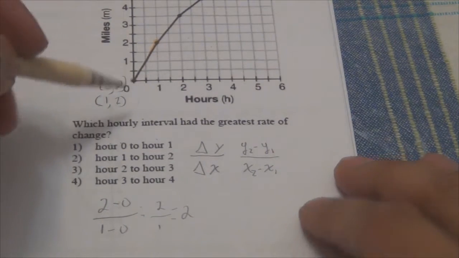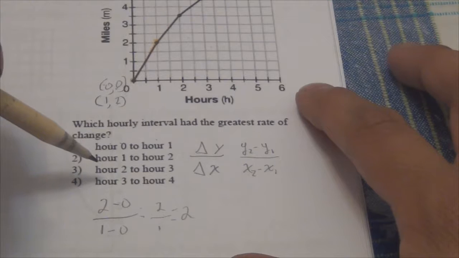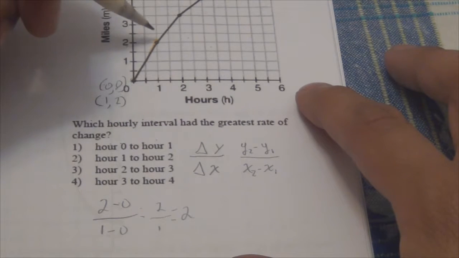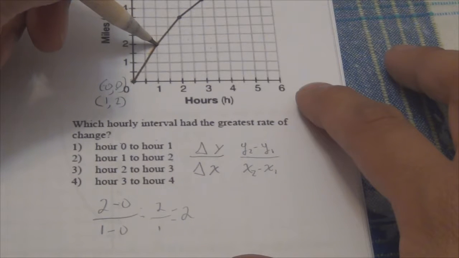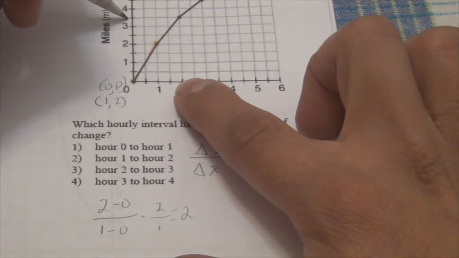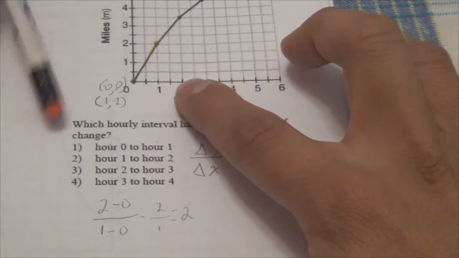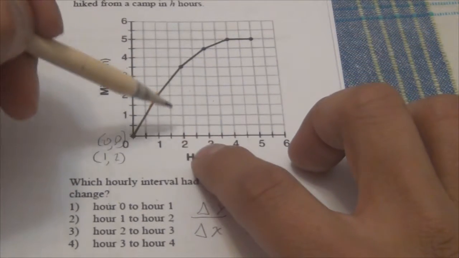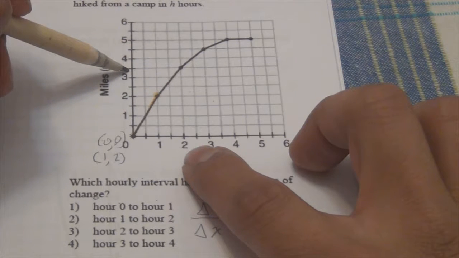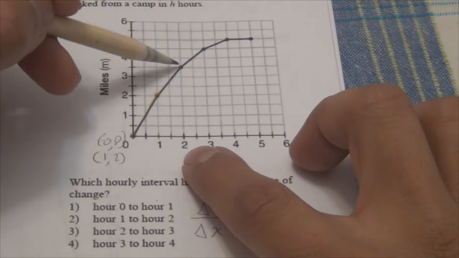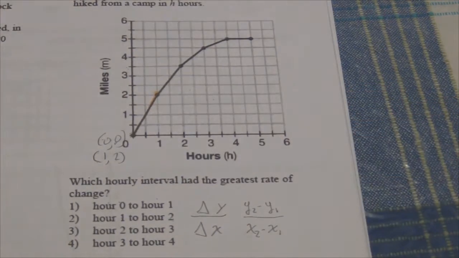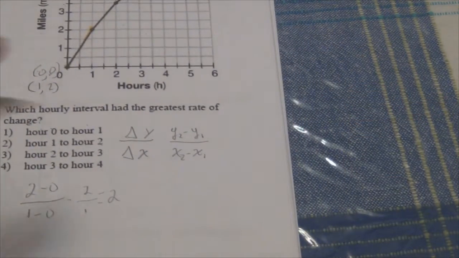Now let's figure out what the average rate of change was from 1 hour to 2 hours. So this is 2 hours. 2 hours goes with 3.5 miles. See that? 2 hours go with 3.5 miles. So 2, 3.5. So then our two pairs are the following.